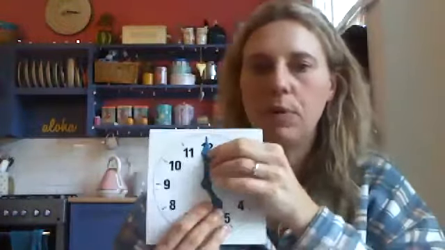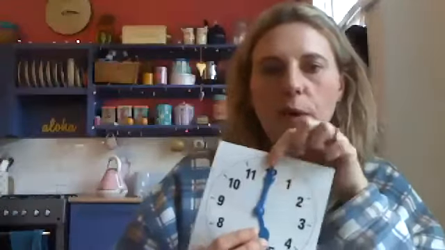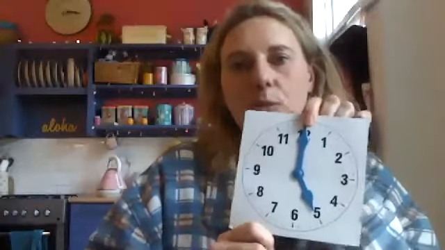So let's have a look at some different times. Now, when the big hand points at the top, all the way up on the 12, that means it's something o'clock. And the little hand tells us what hour it is. So when I've got the big hand pointing at the 12 and the little hand pointing at the 5, that time is 5 o'clock.